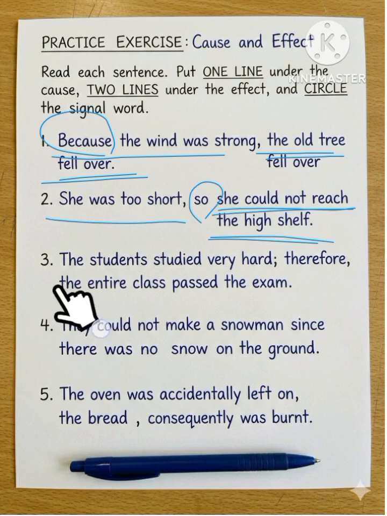Sentence number 3. The students studied very hard, therefore, the entire class passed the exam. Where is the signal word? Yes, therefore. Does it show the cause or the effect? Yes, of course, it shows the effect. Therefore, the entire class passed the exam is the effect. The students studied very hard is the cause, and this is the signal word.